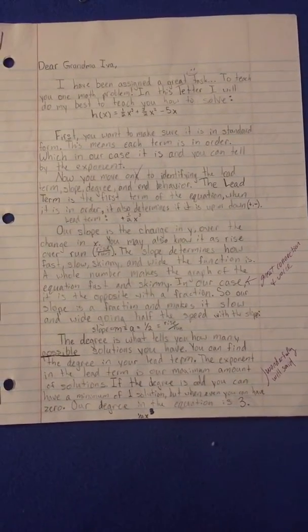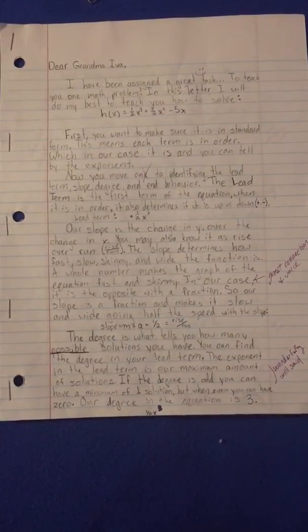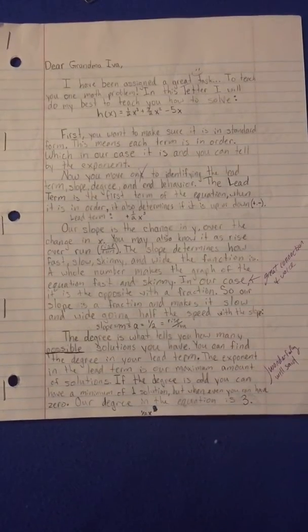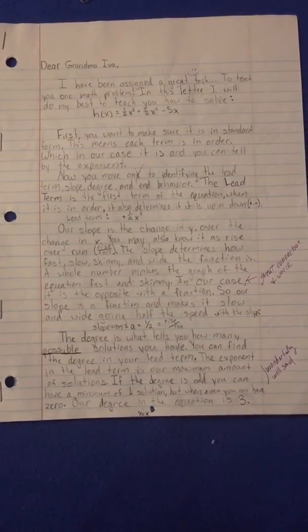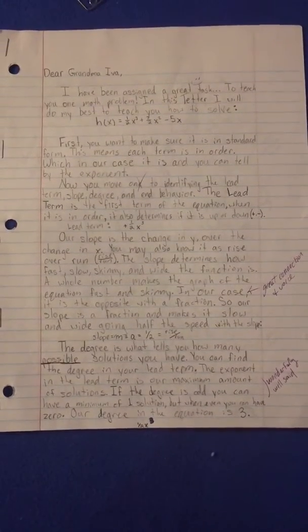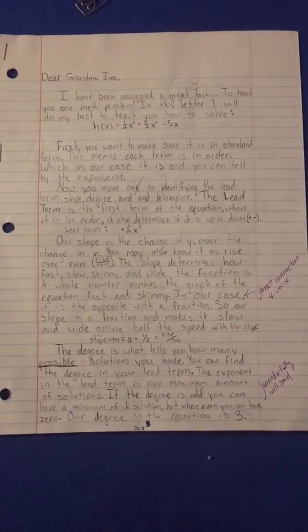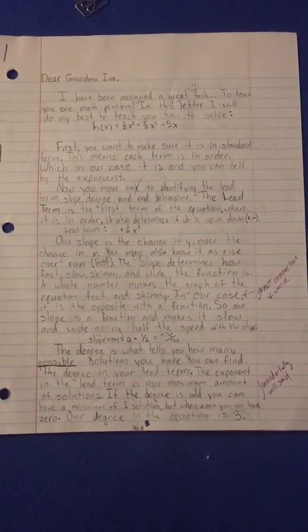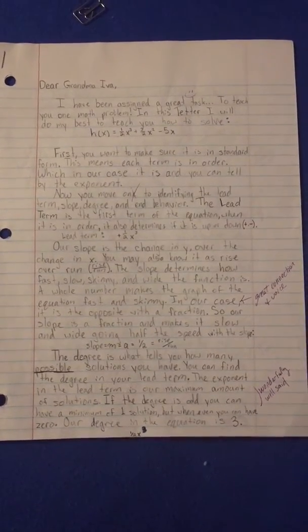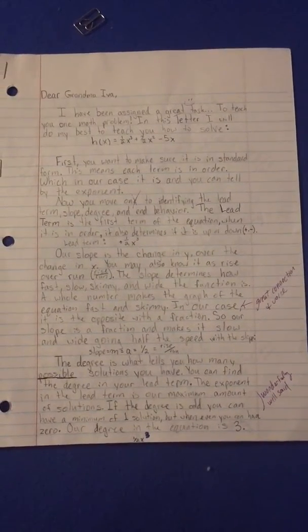The purpose behind this letter was to teach my grandmother how to solve a pre-calc problem. I will read you this letter and the steps that it says to follow. Dear Grandma Iva, I have been assigned a great task to teach you one math problem. In this letter, I will do my best to teach you how to solve h of x equals 1/2 x to the third power plus 3/2 x squared minus 5x.